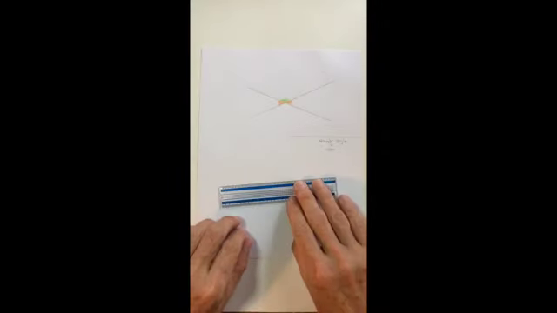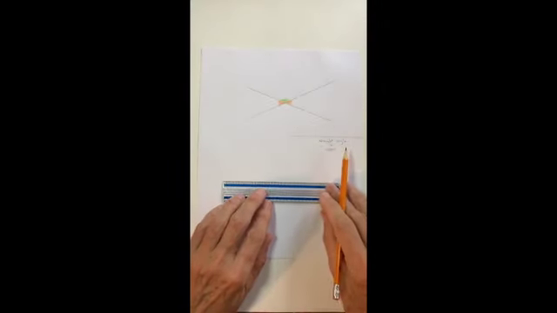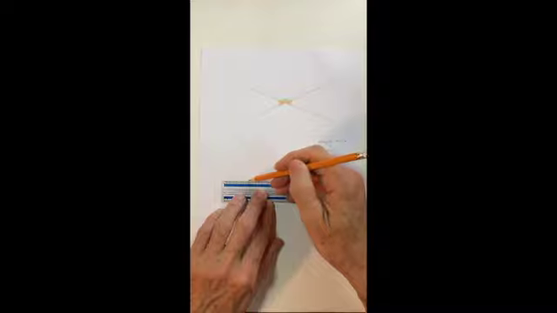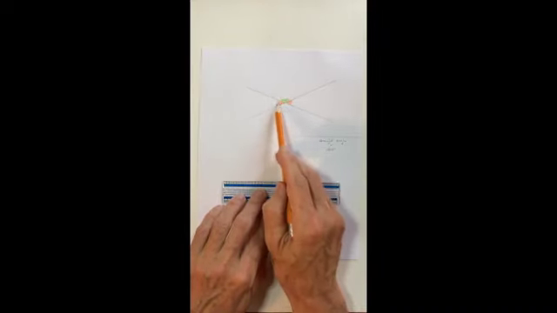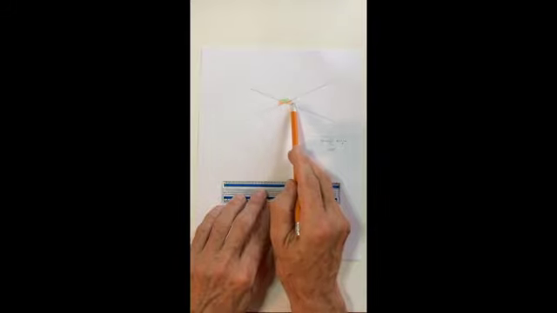Let us take two parallel lines. By the way, these are opposite angles.